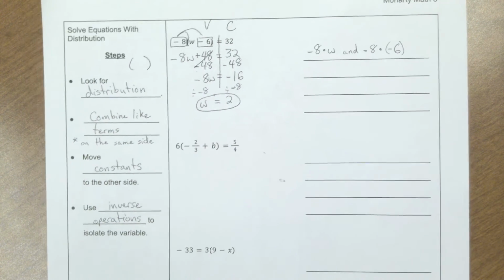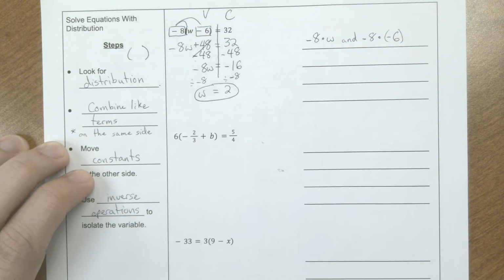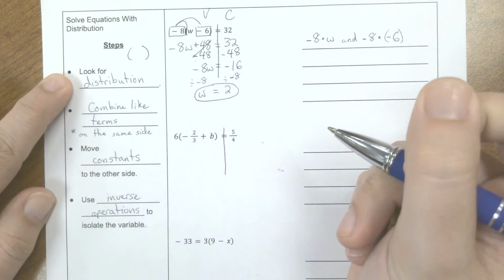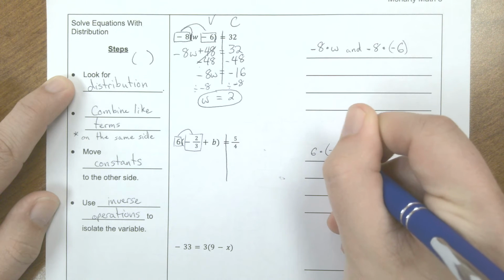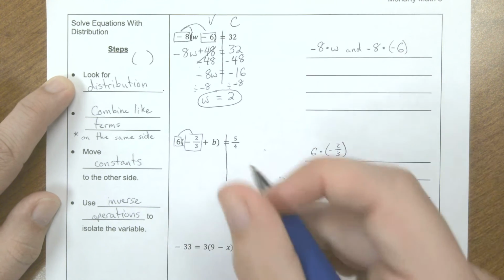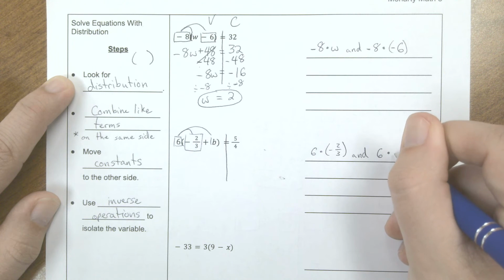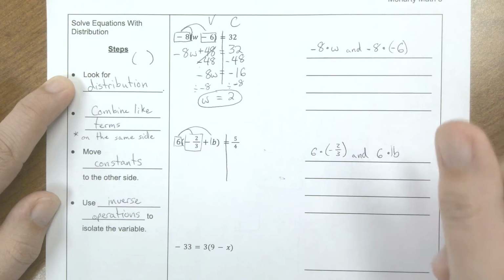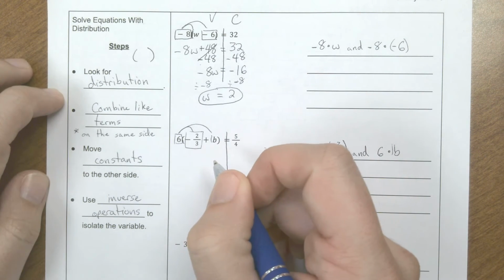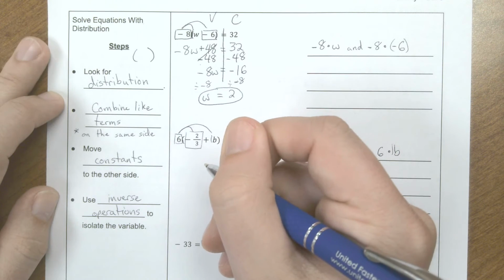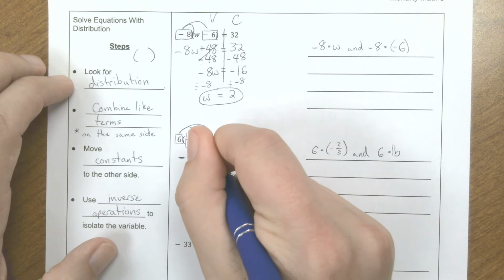I'll do one more, then I want you to try the next 3 here because there's a few more. But here we go. Look for distribution first. It's going to be this 6 times the negative 2/3, and the 6 times the b, or the 1b. 6 times negative 2/3 is going to be negative 12/3. I believe it's 4. No, I lied. It's negative 4.